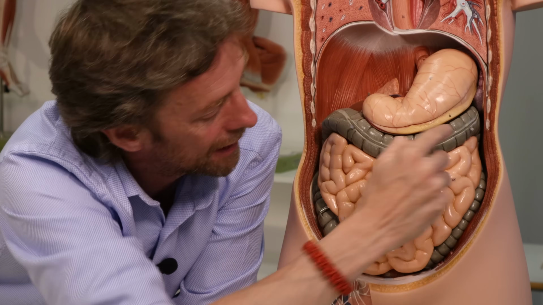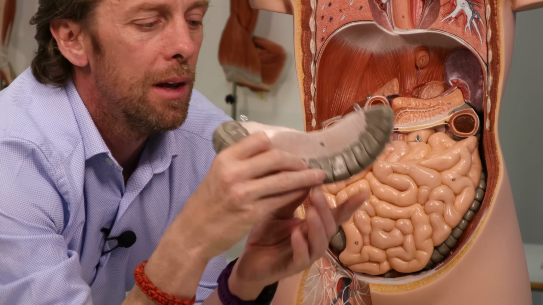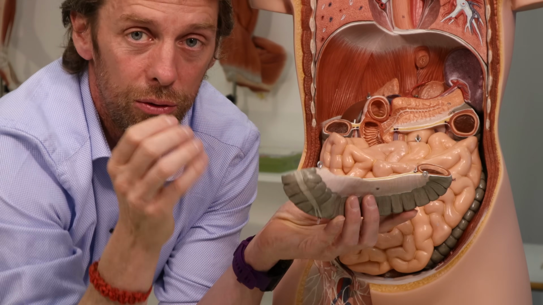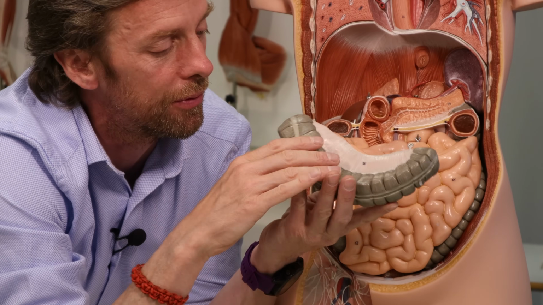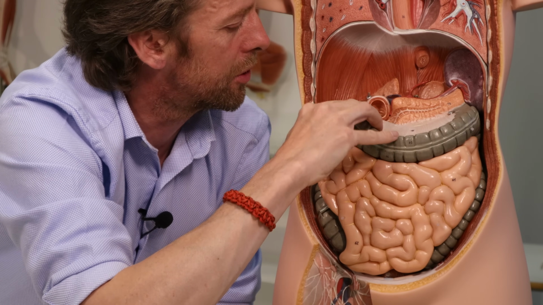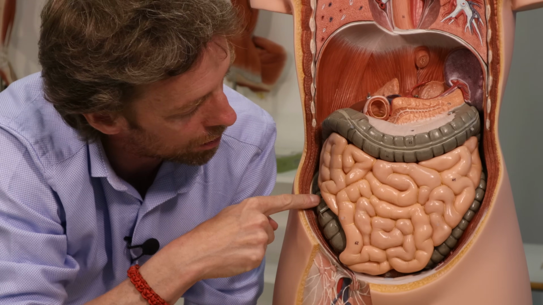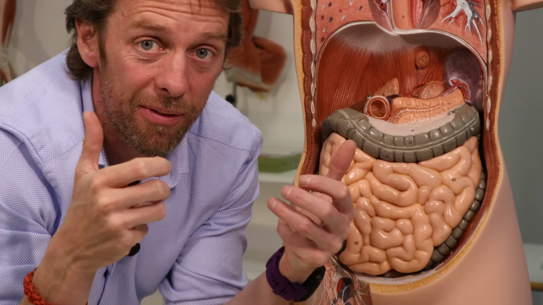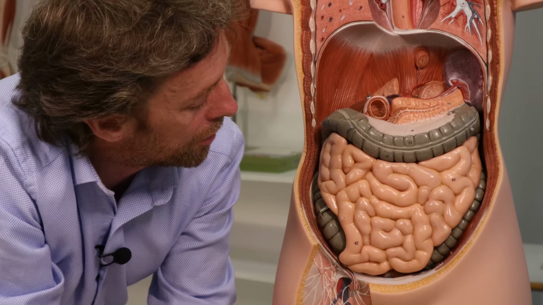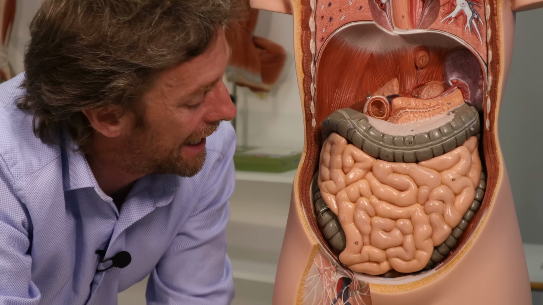It's probably going to be looping down here because it's actually got a mesentery. So the mesentery is a double fold of peritoneum, so that's how the blood vessels and nerves and lymphatics get to and from the bowel. And because the transverse colon's got a mesentery, it means it can move around. The ascending colon and the descending colon are fixed in place to the posterior abdominal wall, so they don't move around. The small bowel also has a mesentery, so it is fairly mobile.